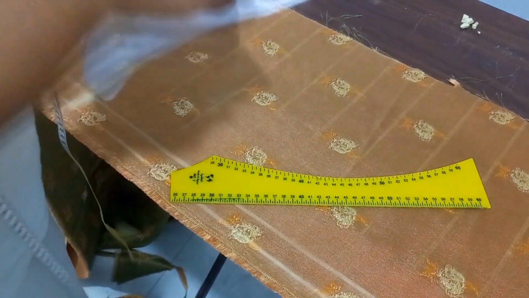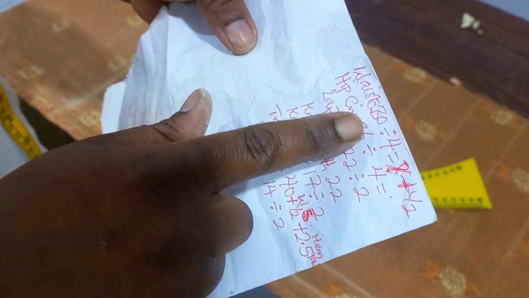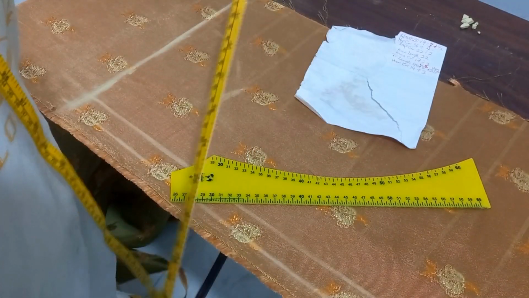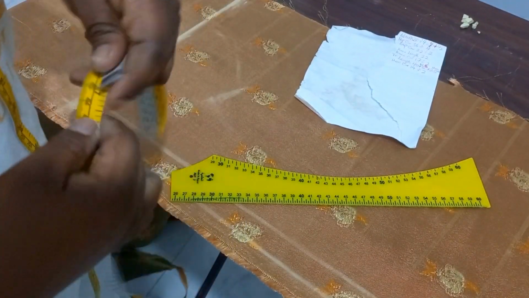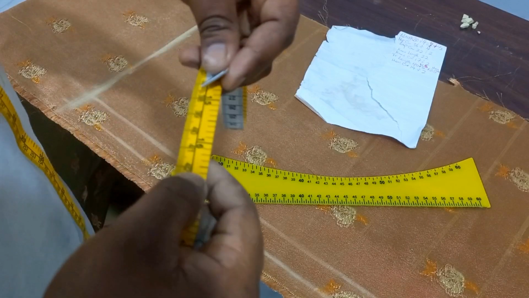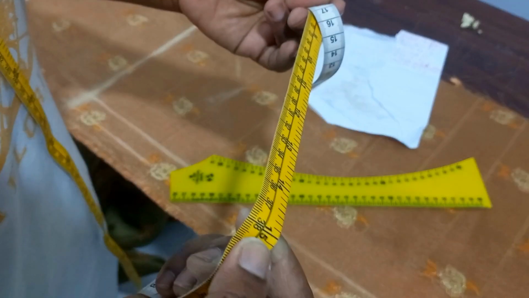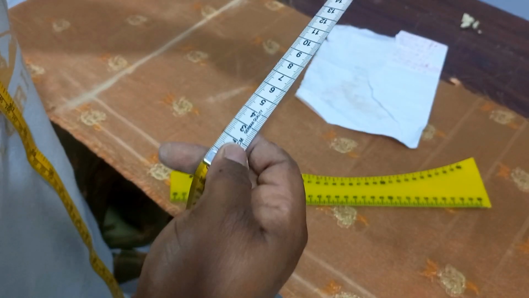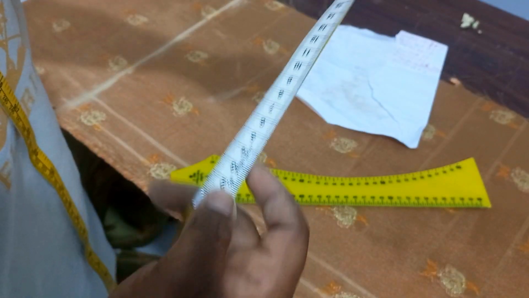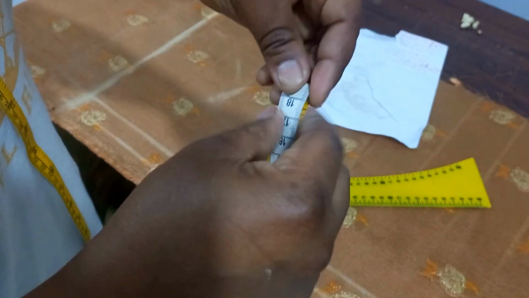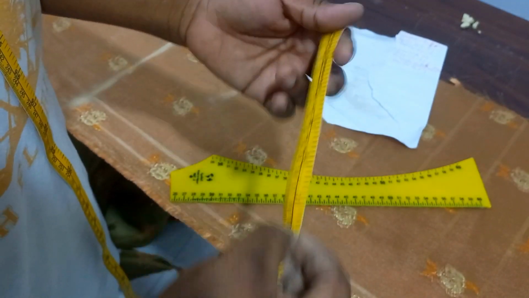So your waist measurement, for me, mine is 30 that I'll be using, divided into 4. Divided into 2 first, it will be 15. Then you divide that 15 again, and you can as well use your calculator. You divide that 15 into 2, which will give you 7.5.